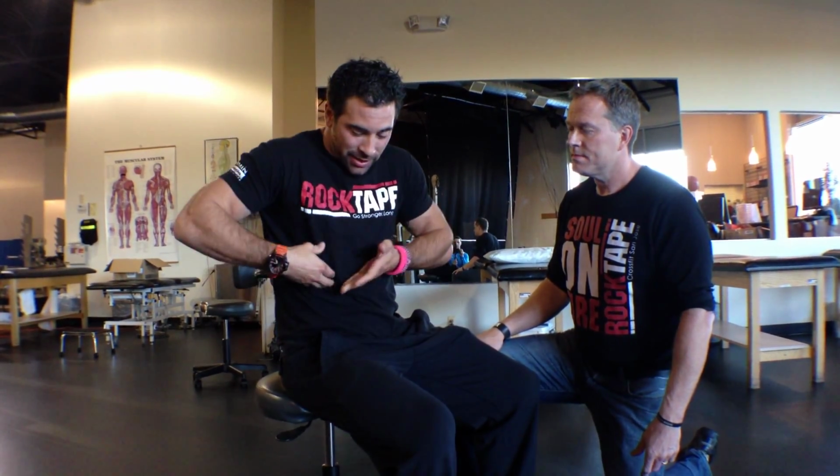It's a great way that you can self-release your own diaphragm. What is the diaphragm, by the way, real quick, guys? It's the top of the roof of your core area. It's a muscle attached from right underneath your rib cage. As it contracts, it draws down, bringing air into your lungs. It's a big fascial cap that separates the core. So it's the top of the dome, and then you have the bottom with your pelvic floor, and the rest of what we call the cylinder is your transverse abdominis and the small muscles in your lower back.